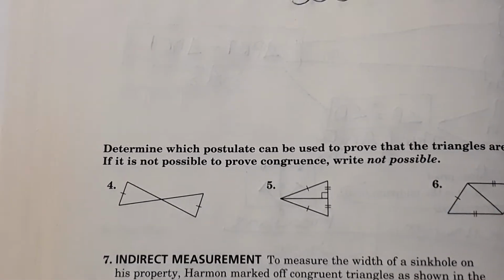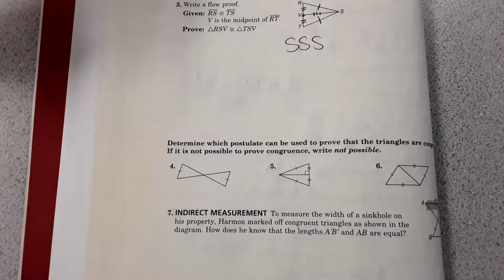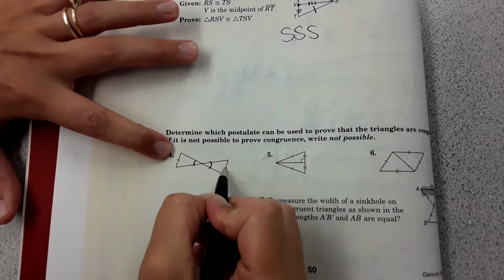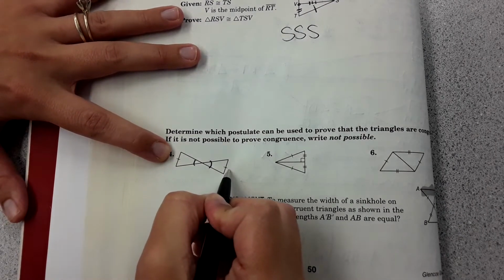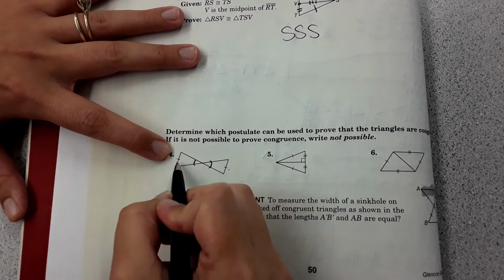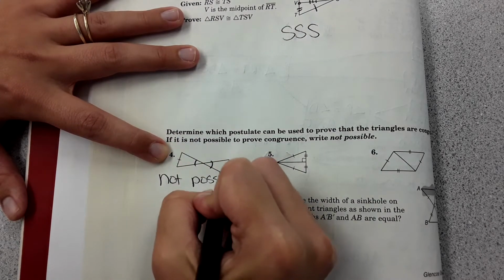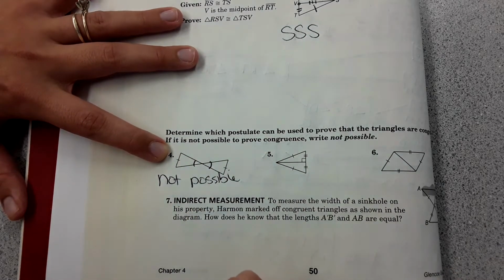Number 4, I gotta zoom out a little bit. Number 4, we know vertical angles are congruent. It's shown that these are congruent. However, one angle, one side doesn't prove congruence, so not possible to prove with that information.